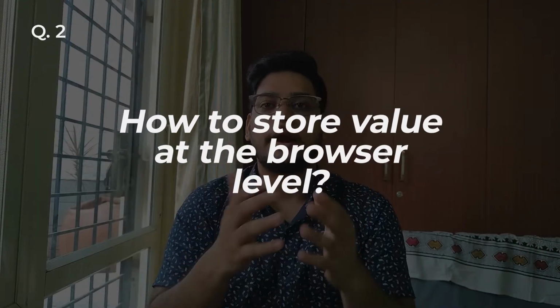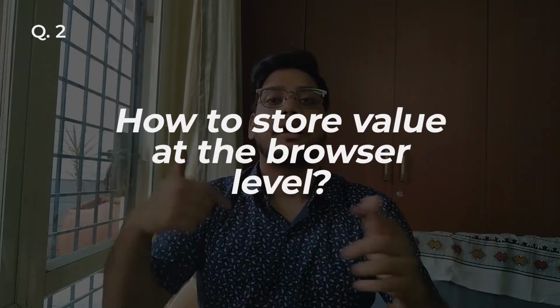Okay, so this is a very common question I got. How can you store a value at the client browser level, in the cookies or local storage, not in the Bubble database or an option set? These cookies help you with A/B testing, and with knowing whether a particular user is logged in or not. So I will say use a plugin.